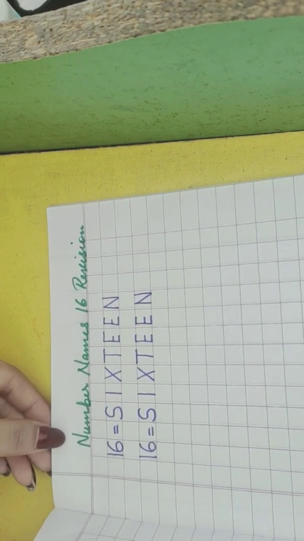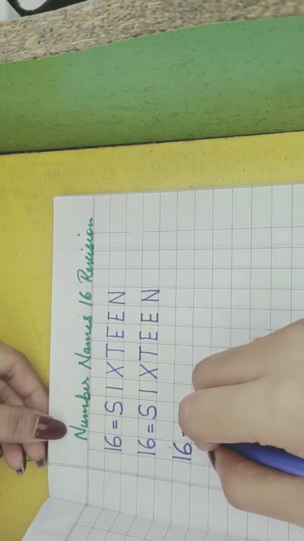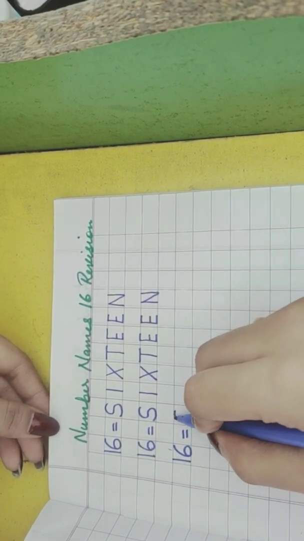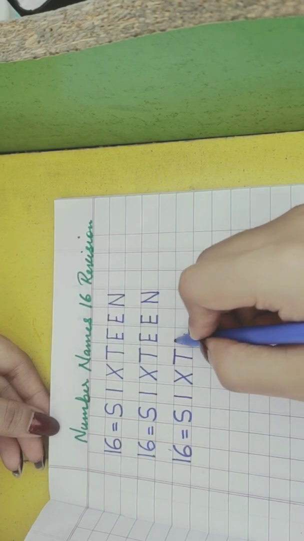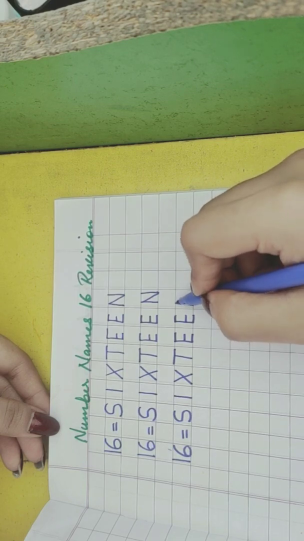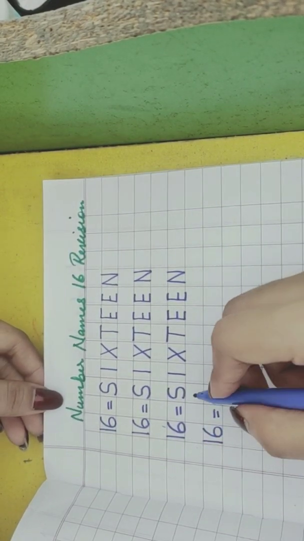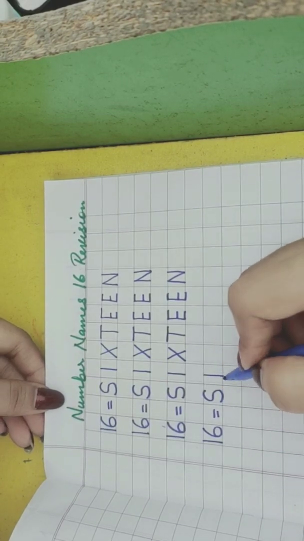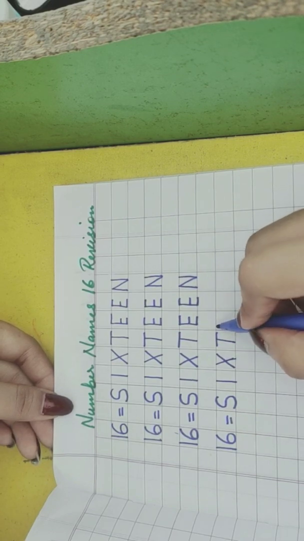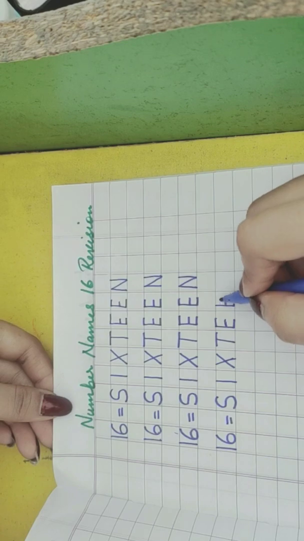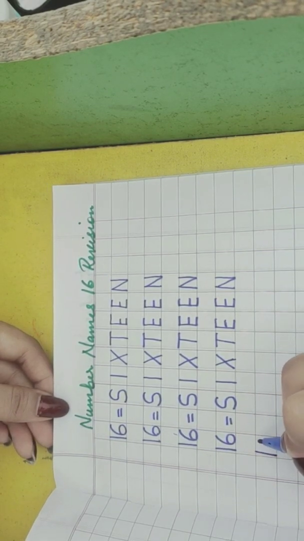Very good. Now again, 1 6, 16. The spelling of 16 is again S I X T E E N, 16. See, this is a revision. The revision of number 16 and the number names of 16, that is S I X T E E N, 16. So now we have done the revision of 16.